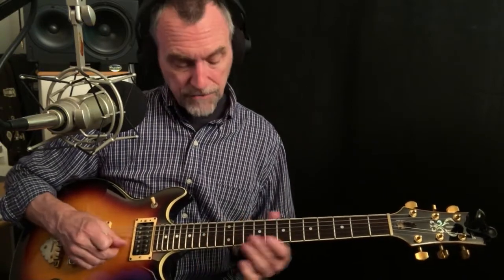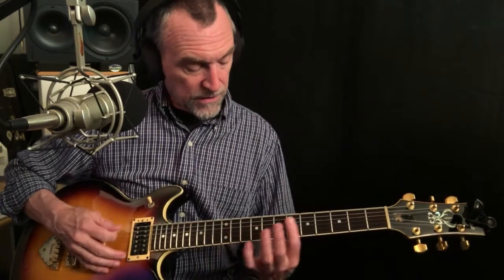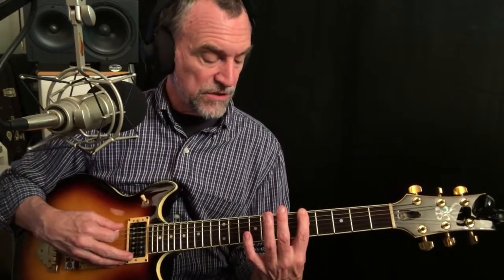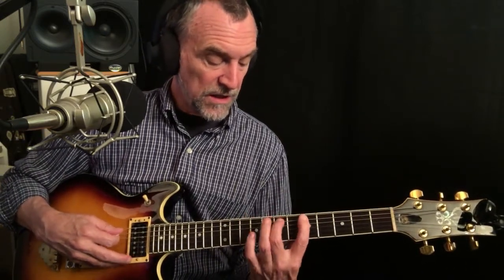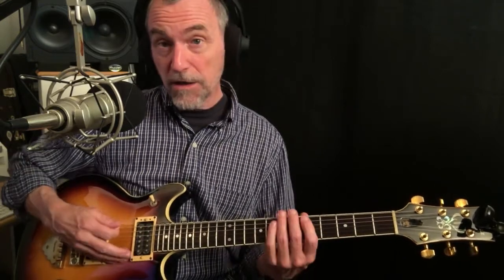I've talked a lot about this idea of 2-string grouping. So I could take this here, A, B, C, D, E, F, G. You have this A minor tetrachord, and I have good notes that I'm landing on either side.